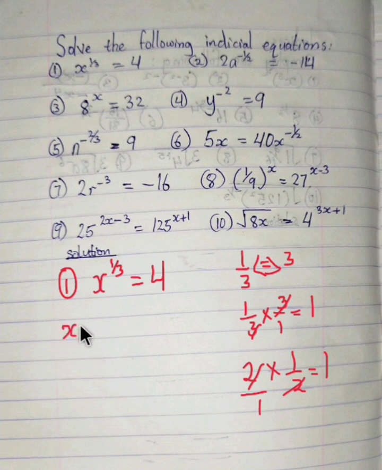So the equation now is going to be 1 over 3 times 3. Don't forget, in an equation, anything you do to one side of the equation, you must do to the other side. So we have to raise to the power 3 here too. Now 1 over 3 times 3 is going to be 1. So x raised to power 1 is equal to 4 raised to power 3.